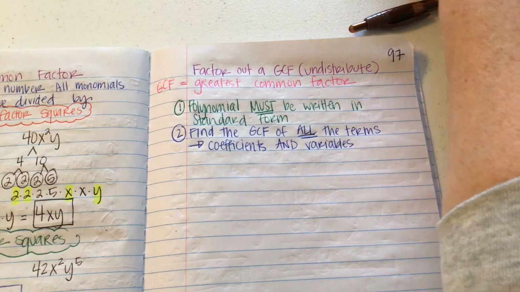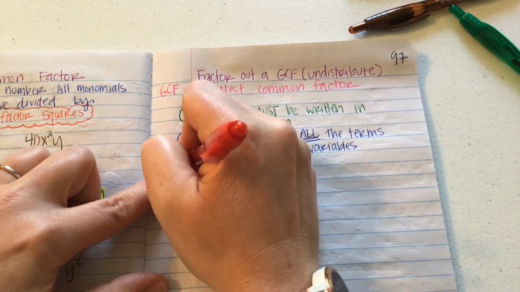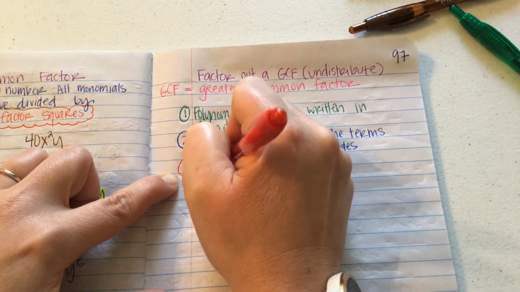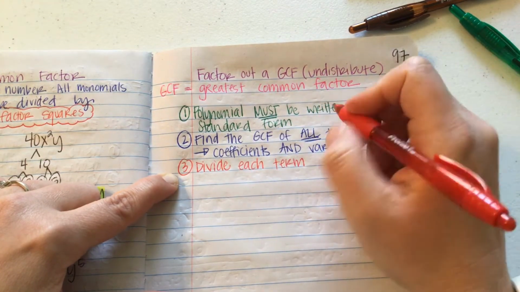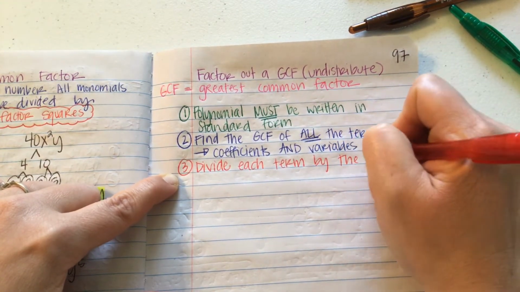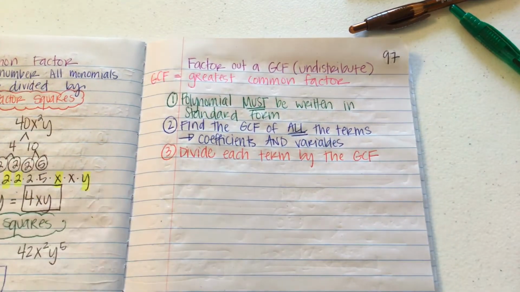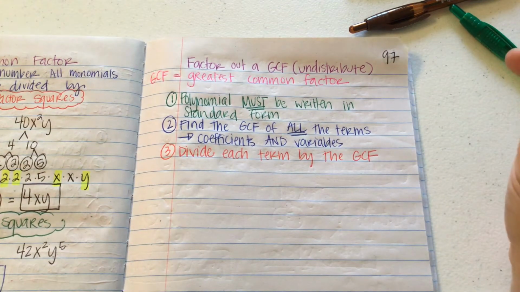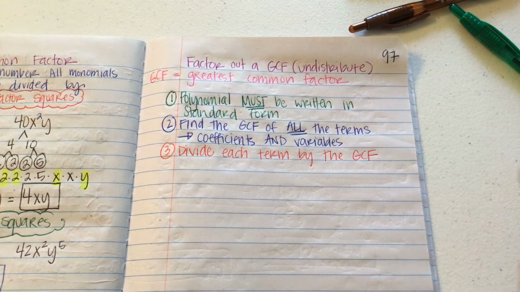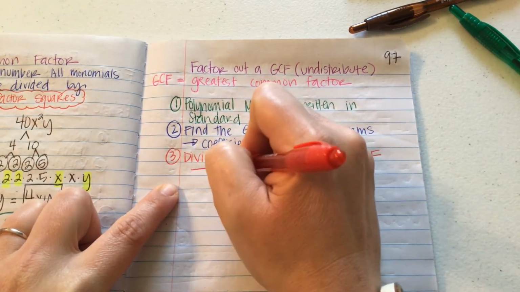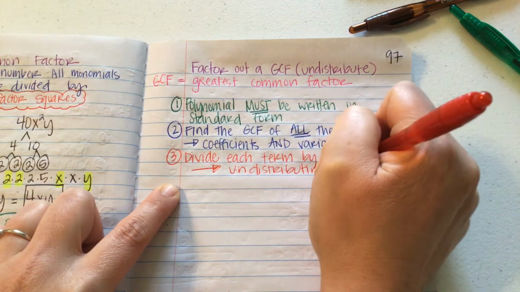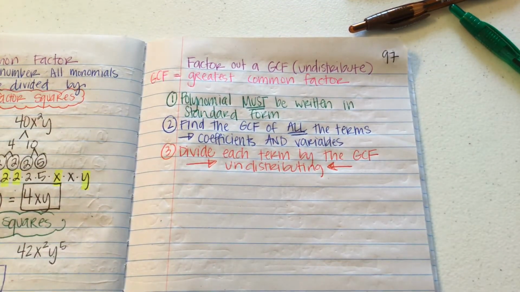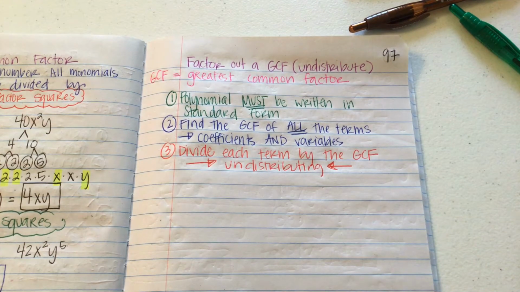So then after that, we are going to divide each term by the GCF. And this is where our division skills, our division knowledge of exponents comes in handy. And this division part is the undistributing. Because when we distribute, we multiply each term by that value. Well, we're going to undistribute, so we're going to divide each term by that value.